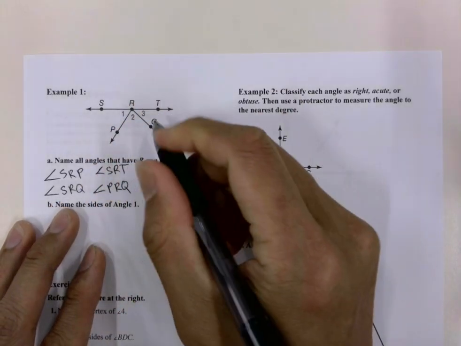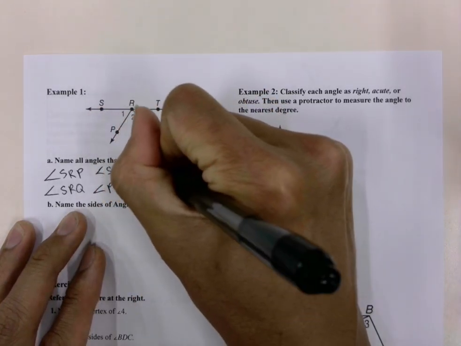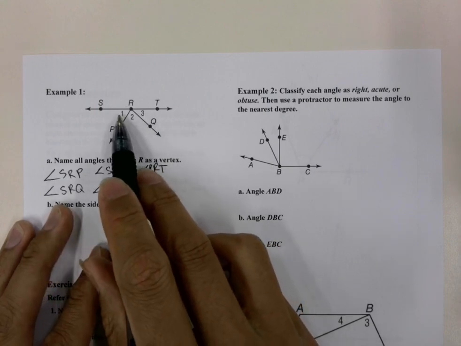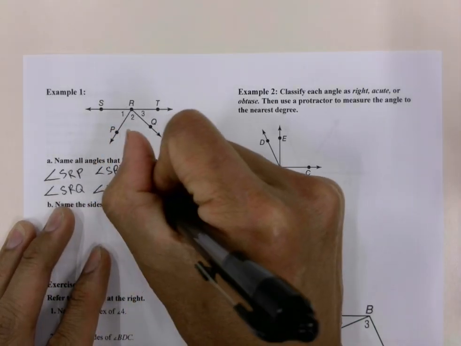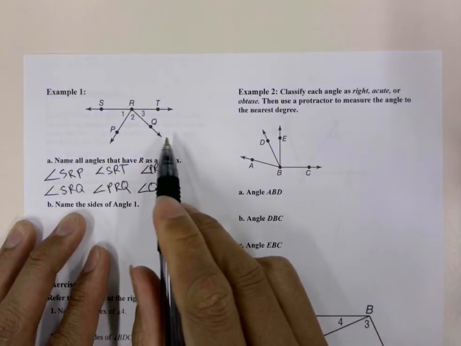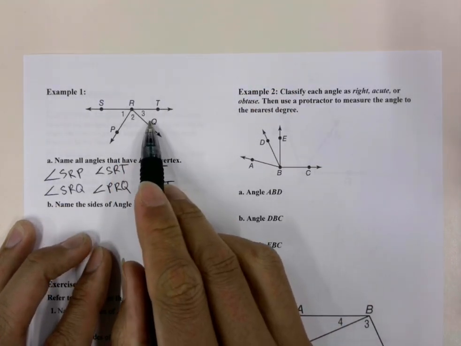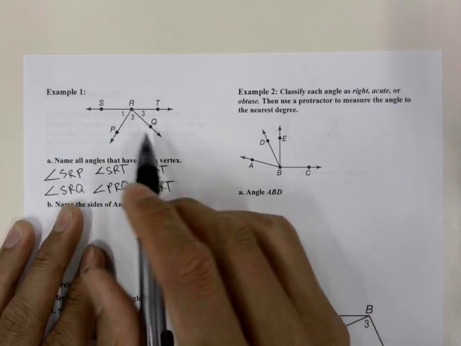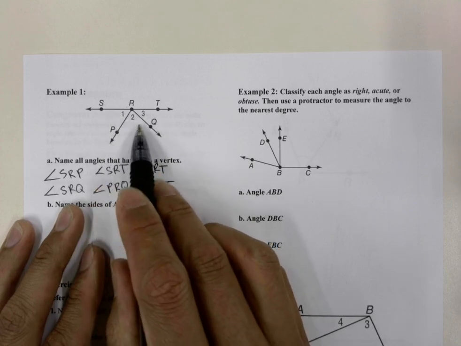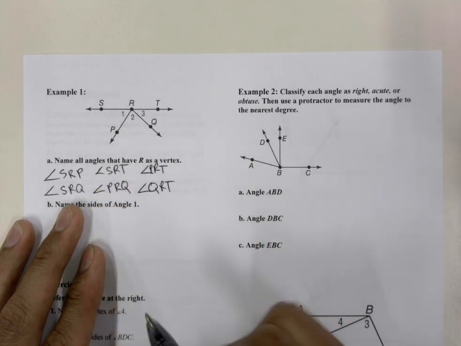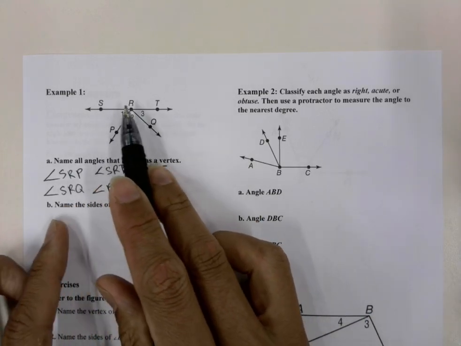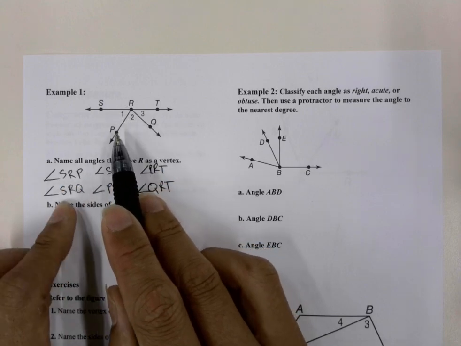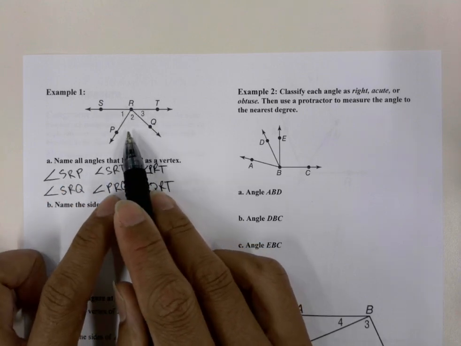And then we also have angle PRT. And then lastly, we have QRT. We could say QRS as well, but that's the same as SRQ, so I'm not going to write it down. Notice here that we also have the angles delineated by numbers. So here's angle 1, angle 2, and angle 3. Instead of saying SRP, this first one, we could have said angle 1. Instead of saying PRQ, we could have said angle 2.